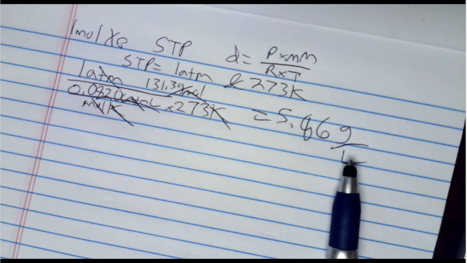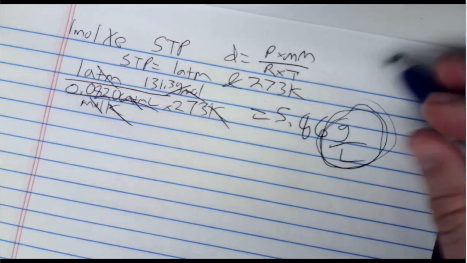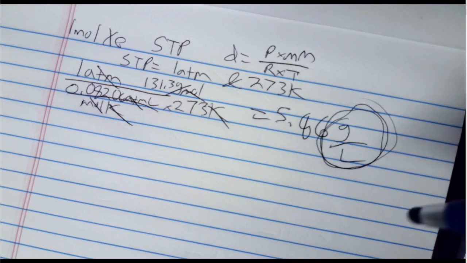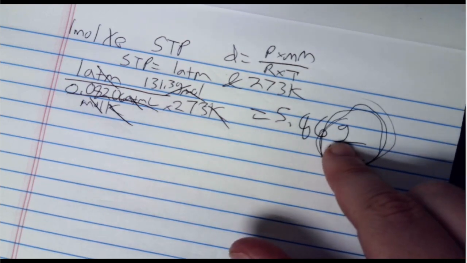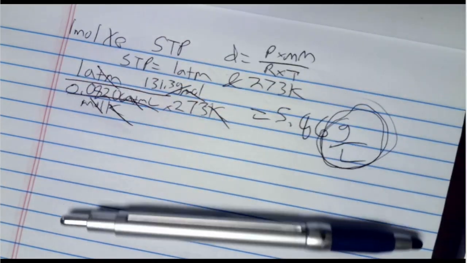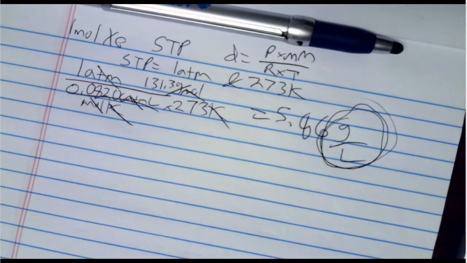Well, it is a little high for a gas, but you think water is 1 gram per milliliter. The key here is that the units are grams per liter. Gram per milliliter is like saying there's 1,000 grams of water in 1 liter of water. So the density of xenon is much, much less than water. It will float over water without a problem. But in terms of other gases, it will sink.